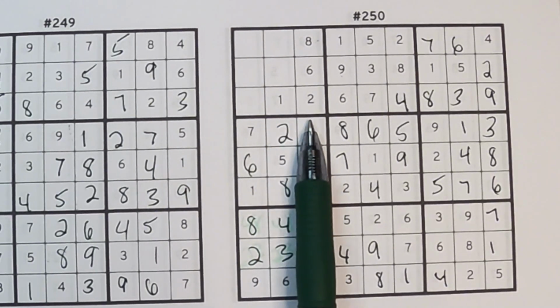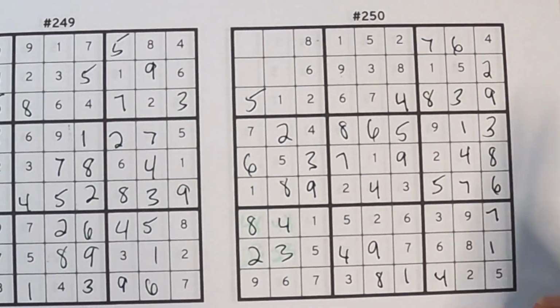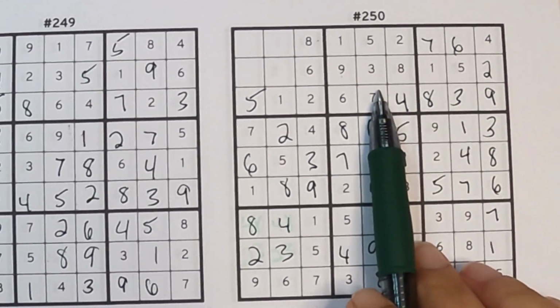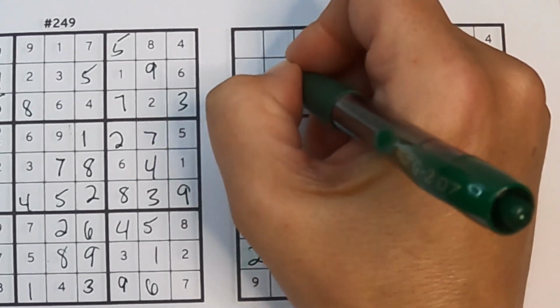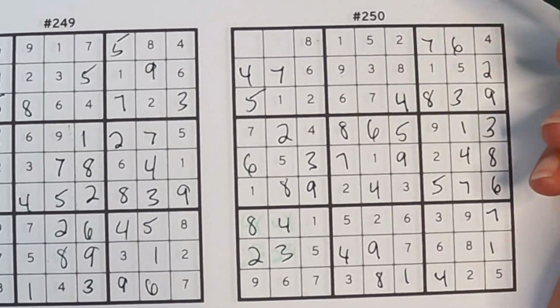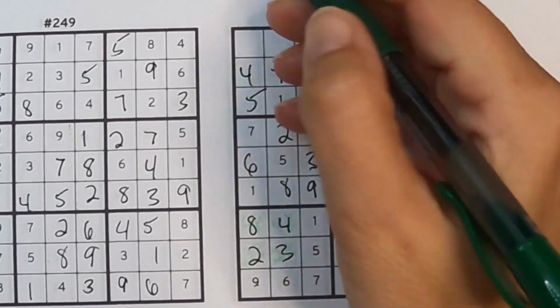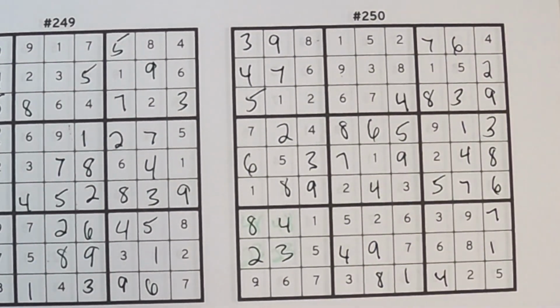For this row, we've got 1, 2, 3, 4. We're missing a 5. For this row, we're missing 4 and 7. We've got a 4 here, so 7, 4. And for this box now, we're missing 3 and 9. We've got a 9 here, so 3 and 9. And there we have it for today's puzzle.